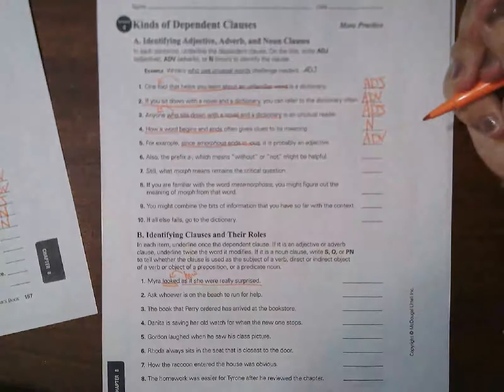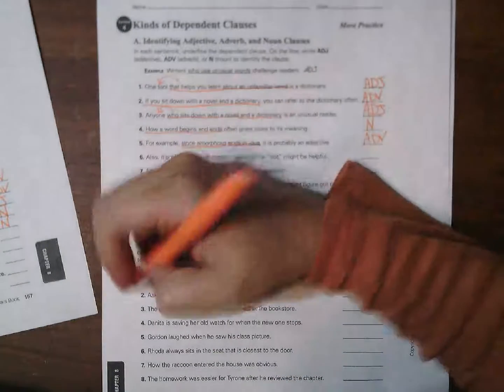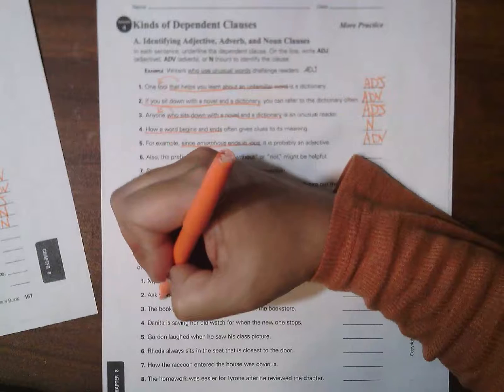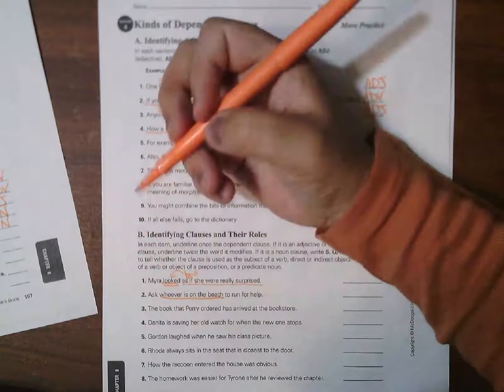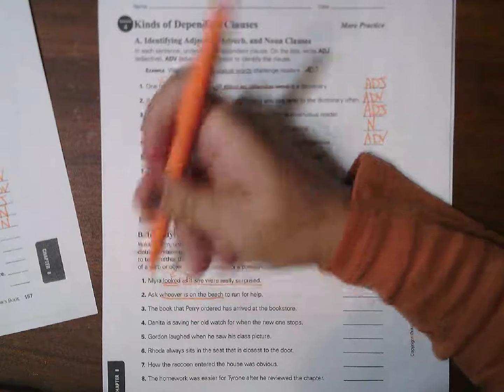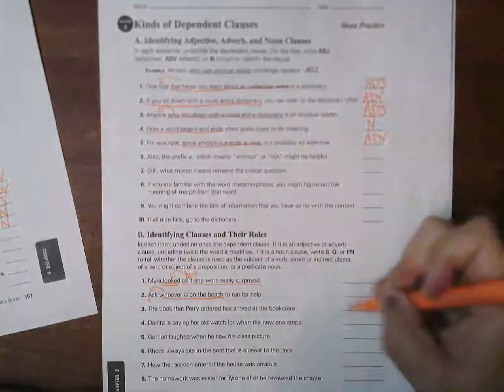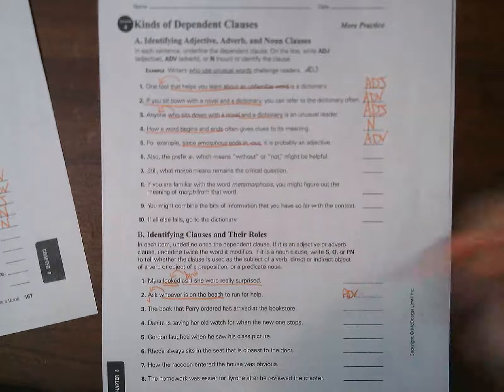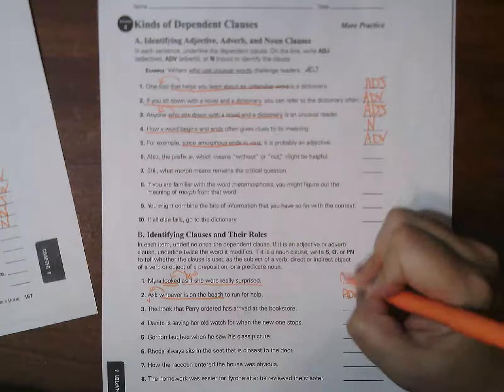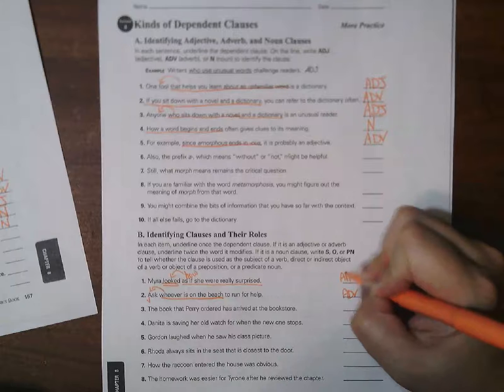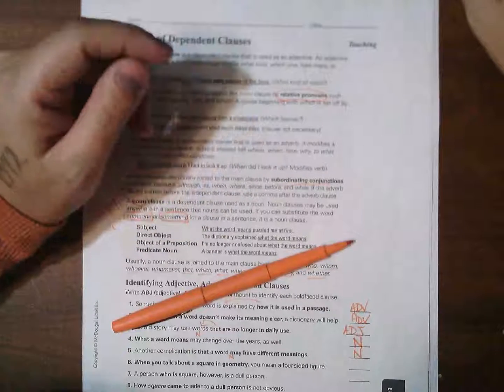Ask whoever is on the beach to run for help. Whoever is on the beach is going to describe ask, which is our verb. So this is going to be adverb. Okay, and this is going to be an adverb as well. All right, so you want to take the time to finish these three sheets, and we will be continuing with a new packet tomorrow.